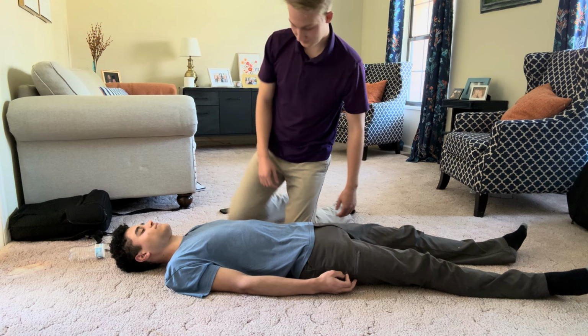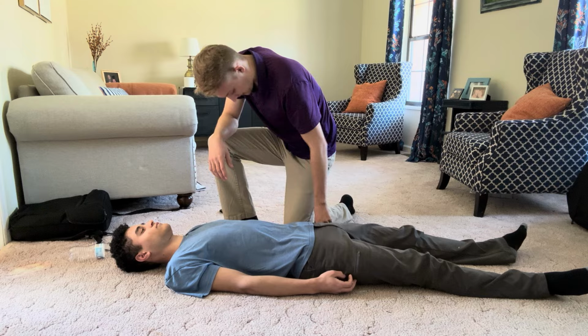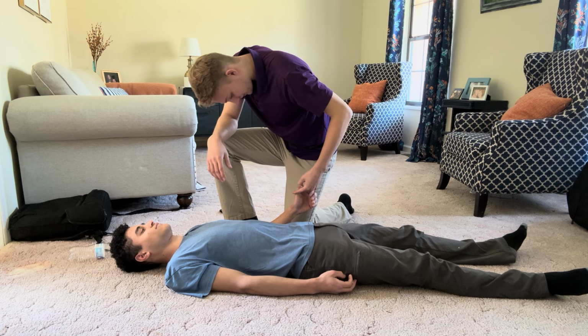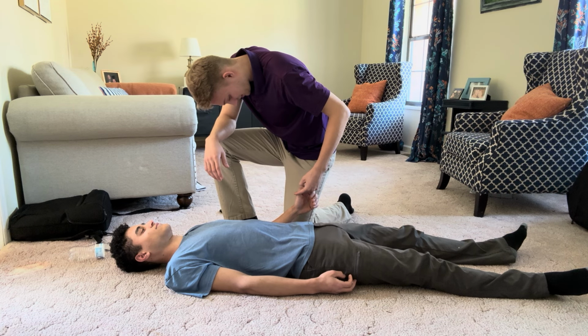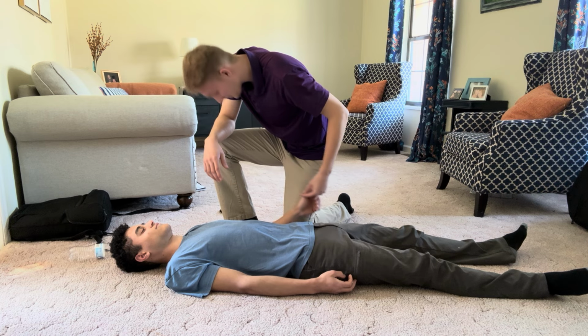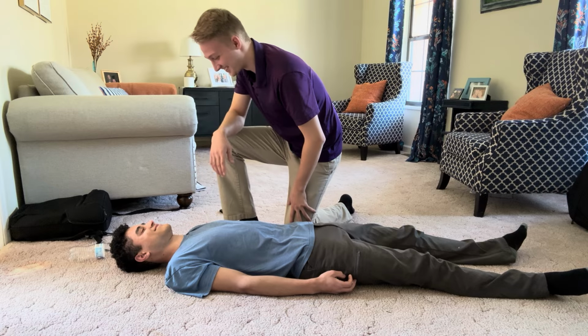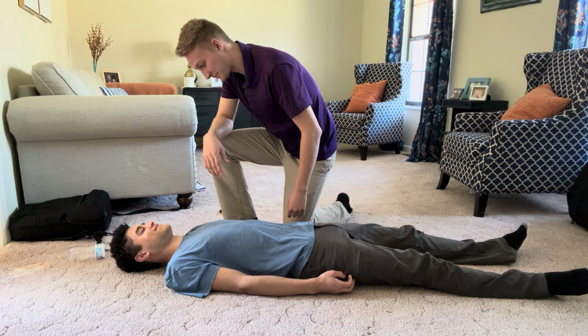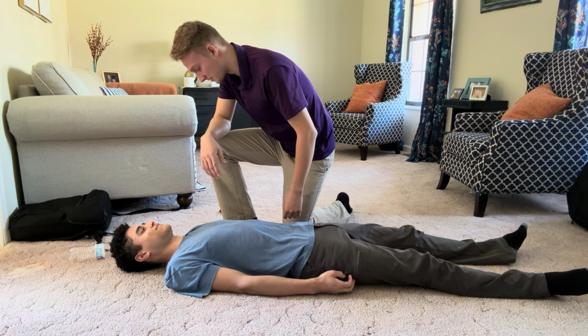I'm going to do a capillary refill check on the fingers. Do this for about 4 seconds. Yeah, and then I'm going to move on to breathing.